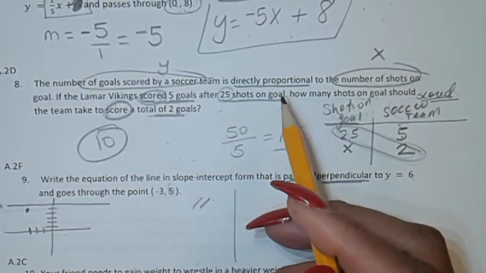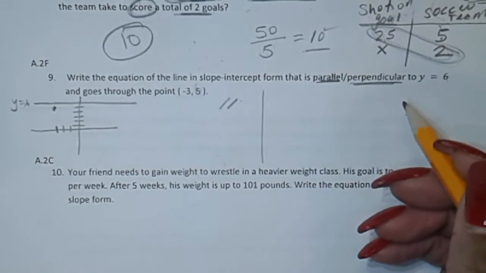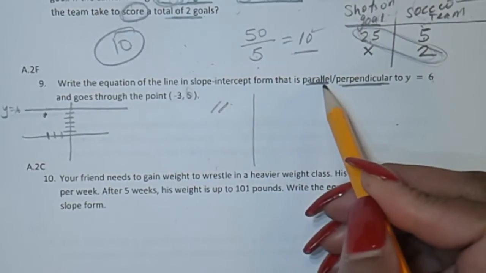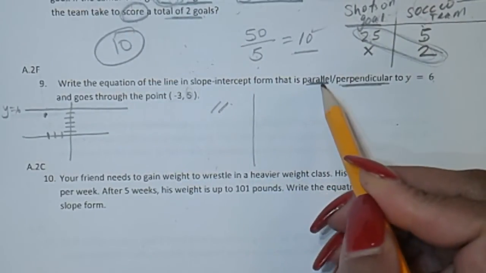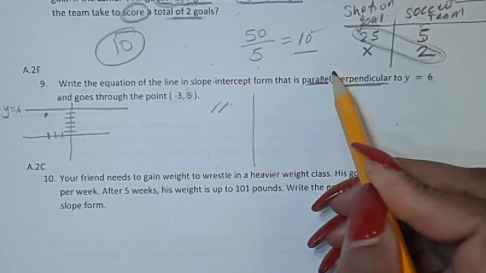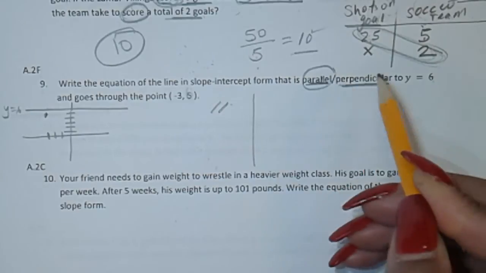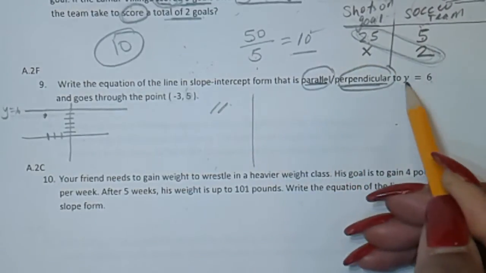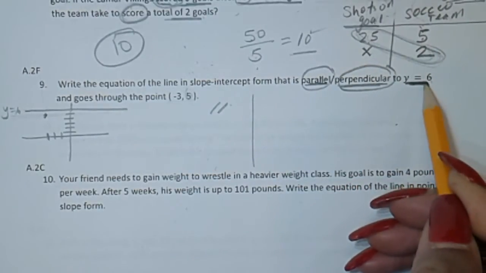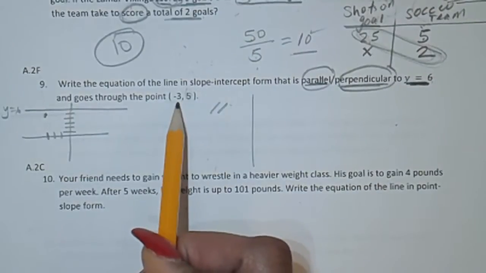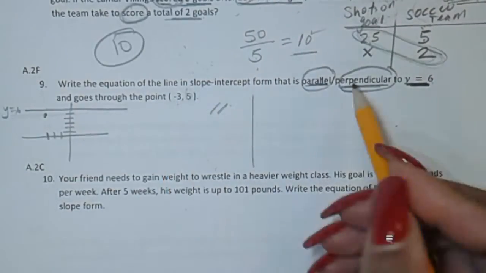Moving on to question number 9. This is easy. It wants to know what the equation of the line would be if it was parallel and if it was perpendicular to this line and passes through this point. So, very simple.